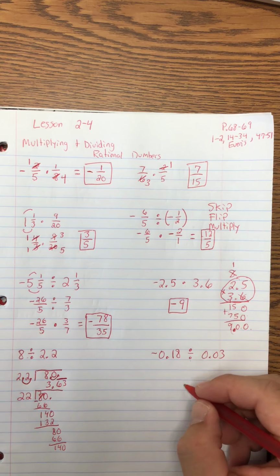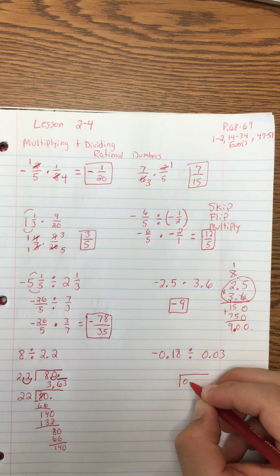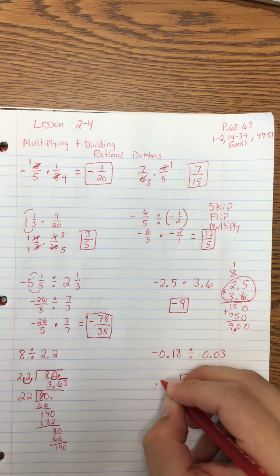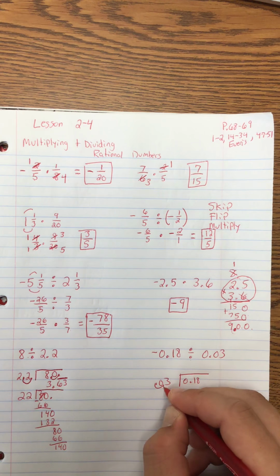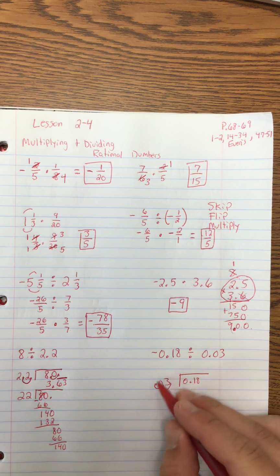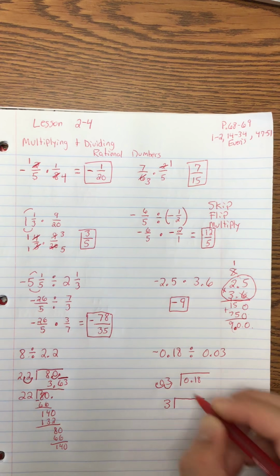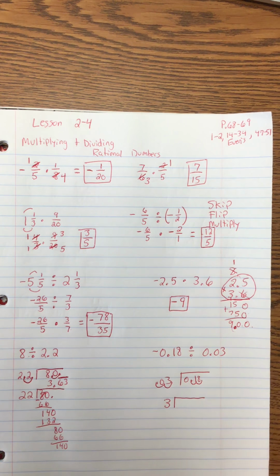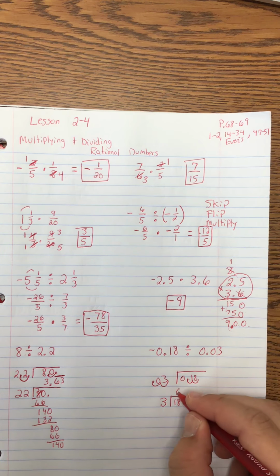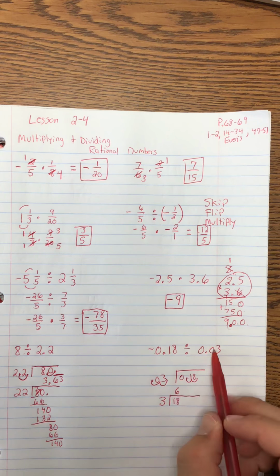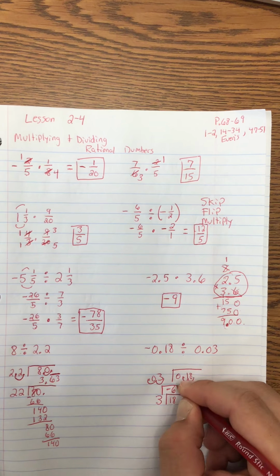Okay. Last example. Putting that first number on the inside. Second number on the outside. In this case, we need to move our decimal 2 times to the right, okay, because we don't want a decimal out in front. So that number is now a 3, and then if I move this 2 times to the right, that number is now 18, and 3 goes into 18 6 times. A negative divided by a positive is a negative, so negative 6 is our answer.